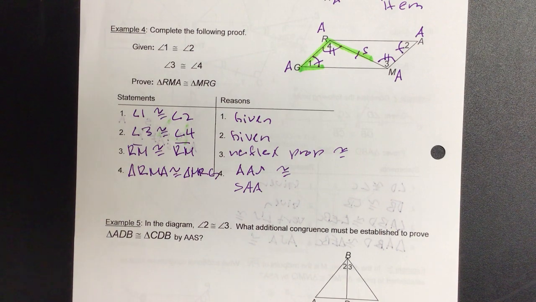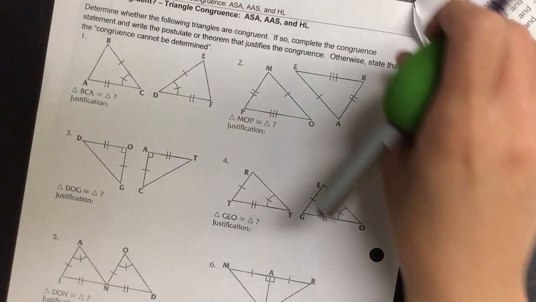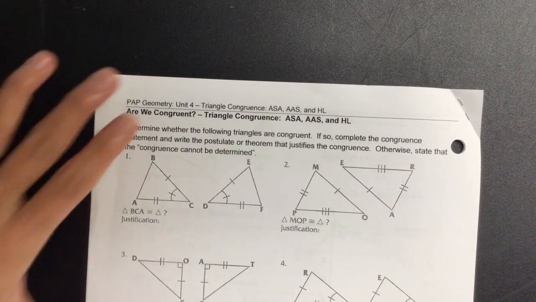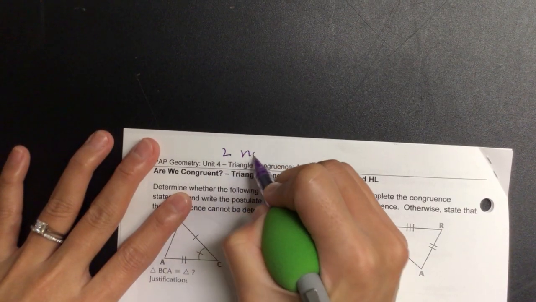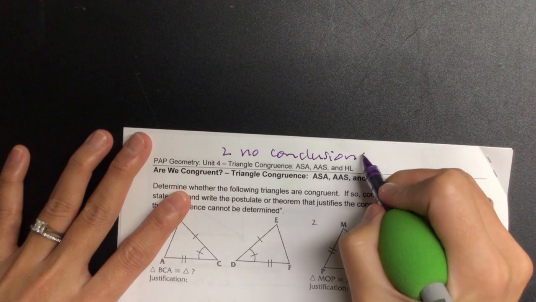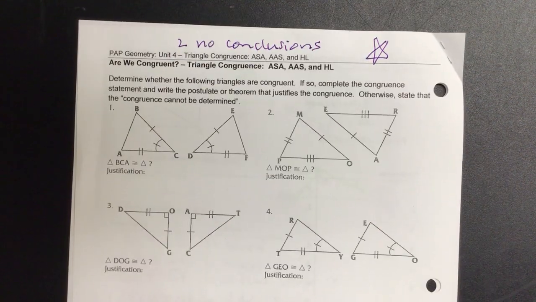So I want to look at the very last page. On the last page, it's going to ask you to determine if the two triangles are congruent. And just to give you a heads up, there will be two with no conclusions. Two no conclusions. Hopefully you're studying this before the quiz and test. So I'm going to model the first one. I might actually model 3 of them.